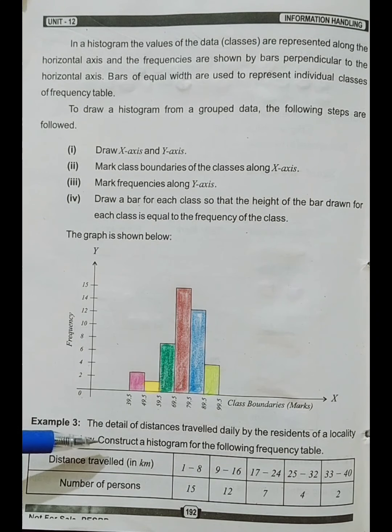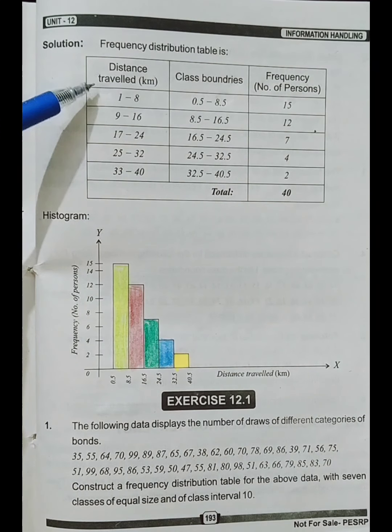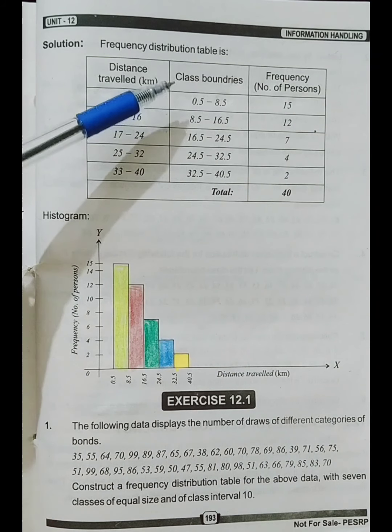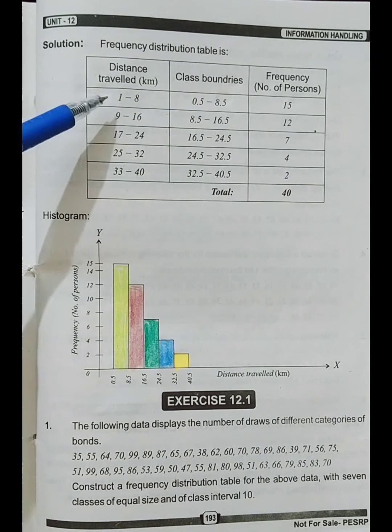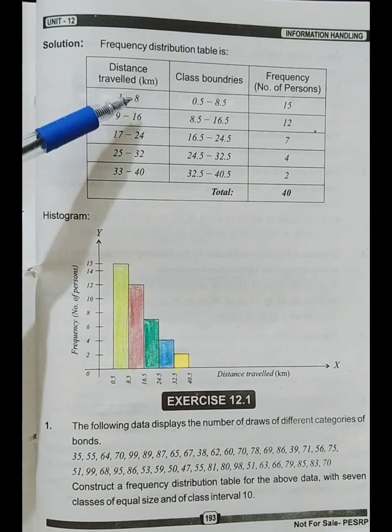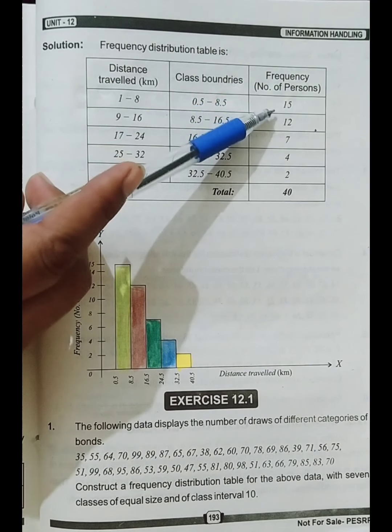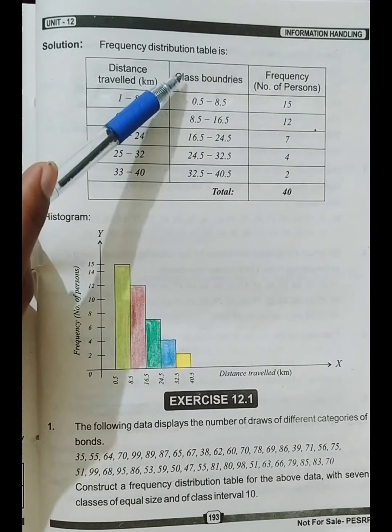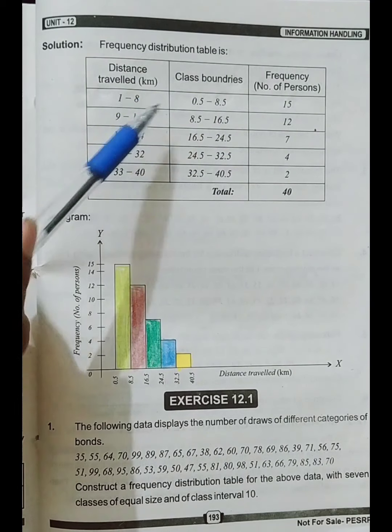For example, we have a frequency table, which has distance traveled in kilometer and number of persons. If we make a table of distance traveled in kilometer and class boundaries, frequency. So distance is 1 to 8 and frequency 15, which is given in the question. We make class boundaries.